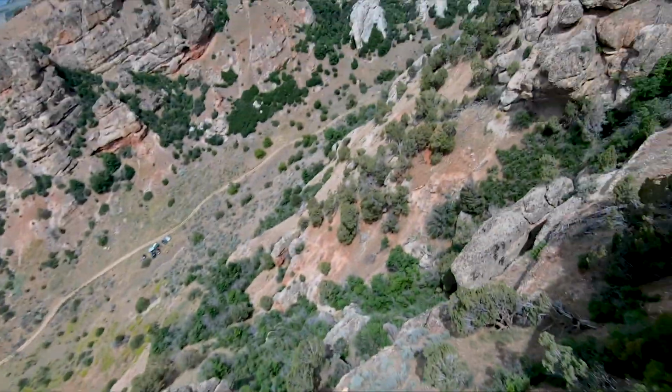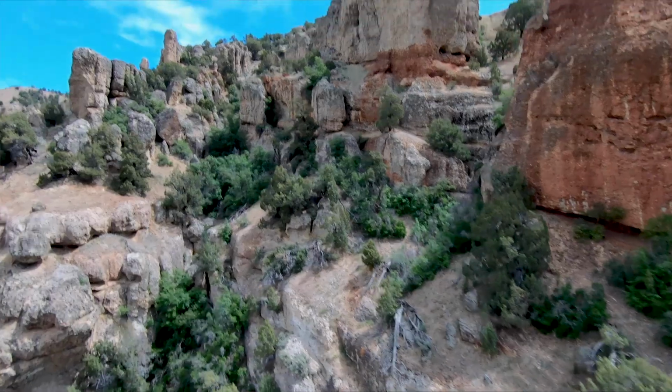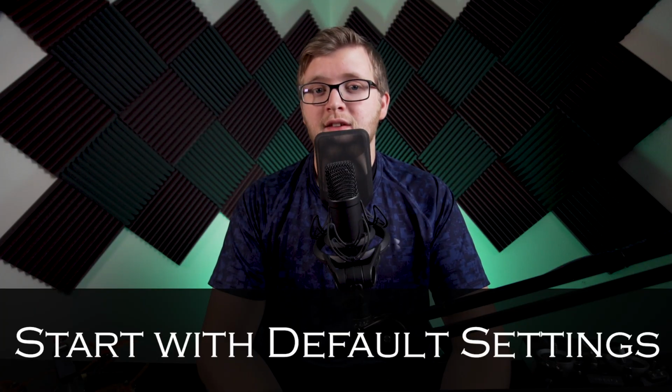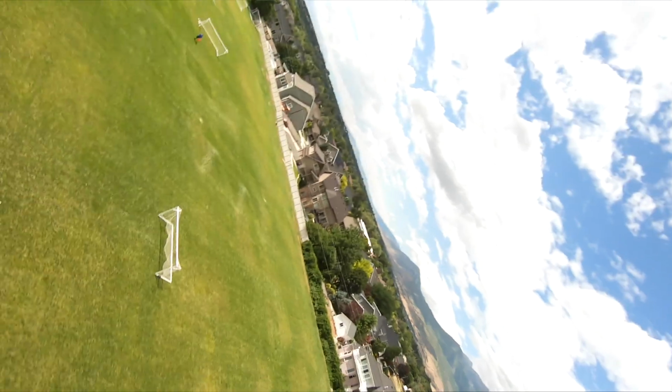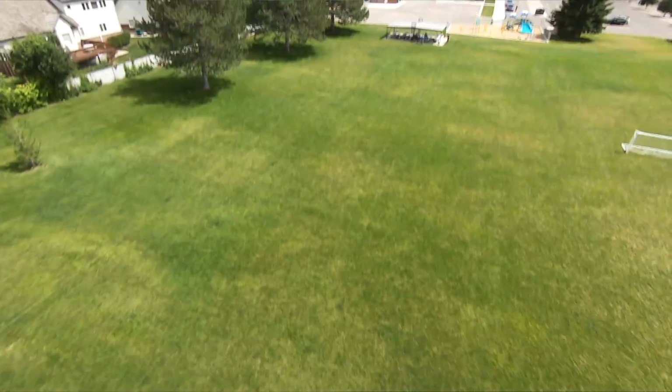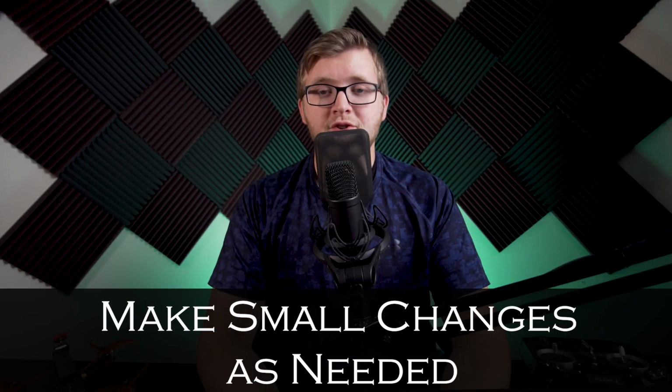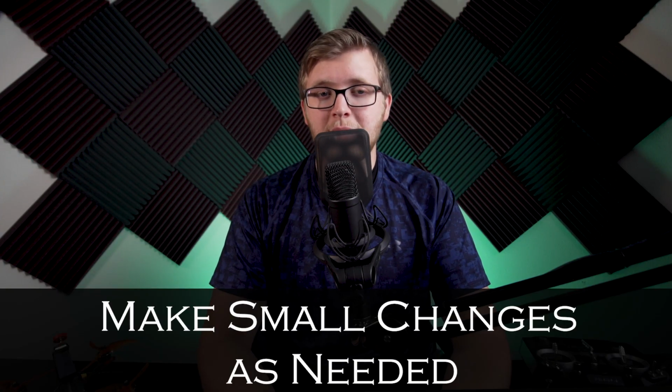Figuring out the settings you like will really depend on you and how you want the drone to feel when flying. We recommend starting at default settings and then adjusting from there. It's also advisable to make small adjustments, fly it to see how it feels, and adjust accordingly. Making drastic changes to rates can be disorienting and may lead to crashes.